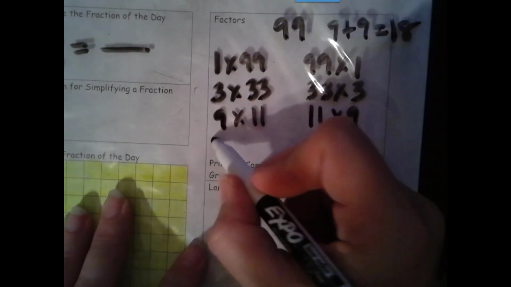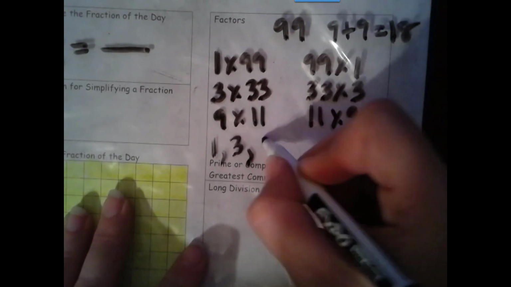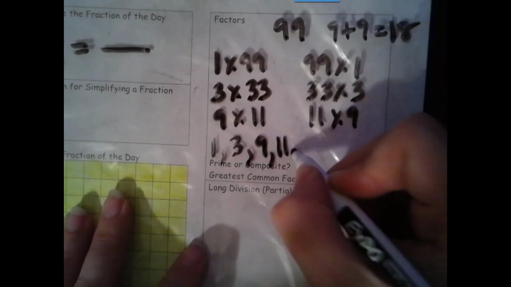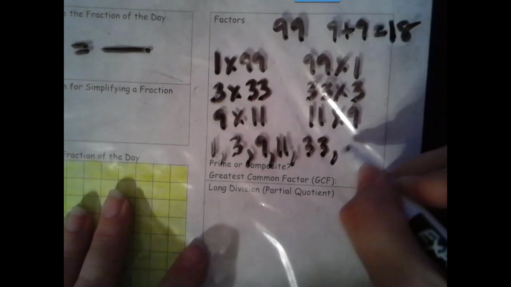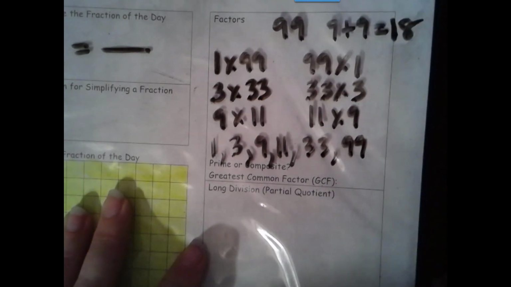Let's go ahead and list our factors from least to greatest. 1, 3, 9, 11, 33, 99. We have 6 factors. That is more than 2 factors, so it is composite.